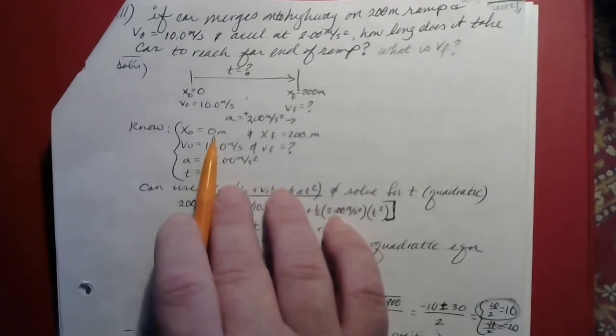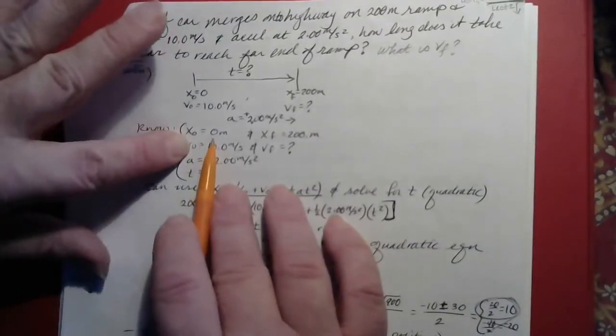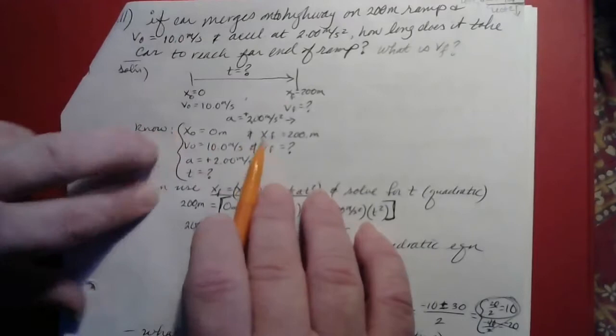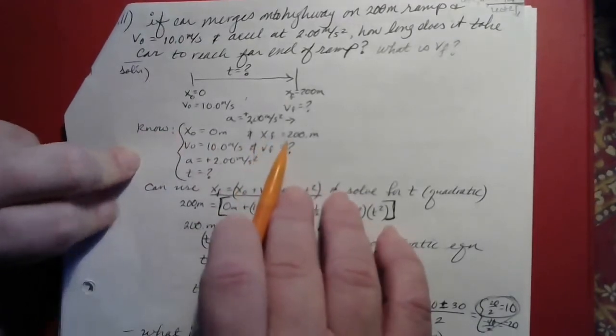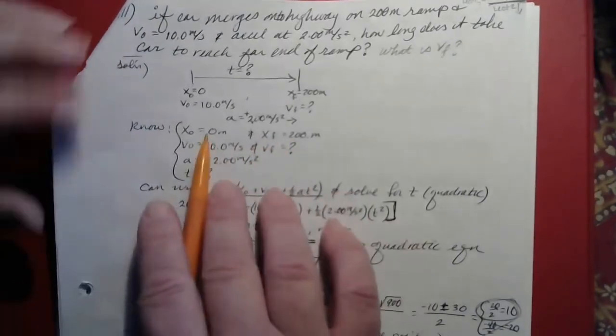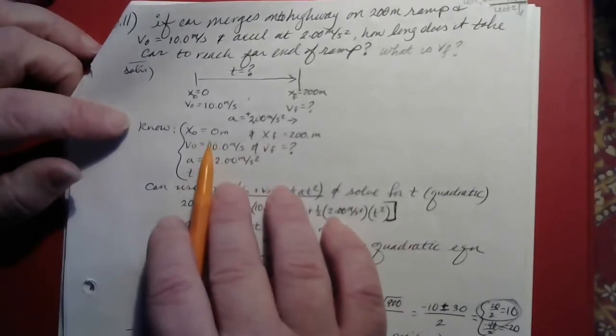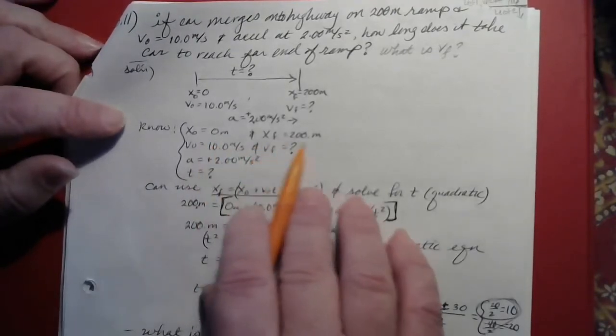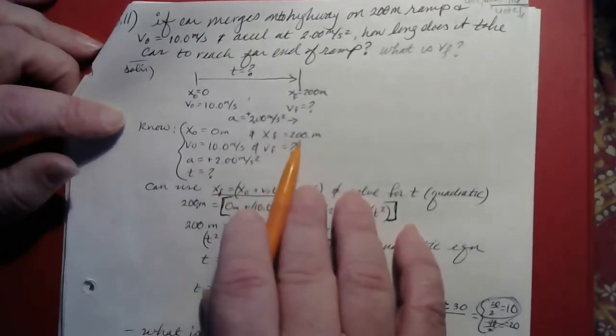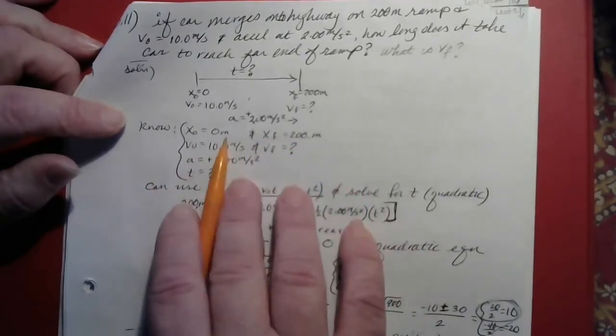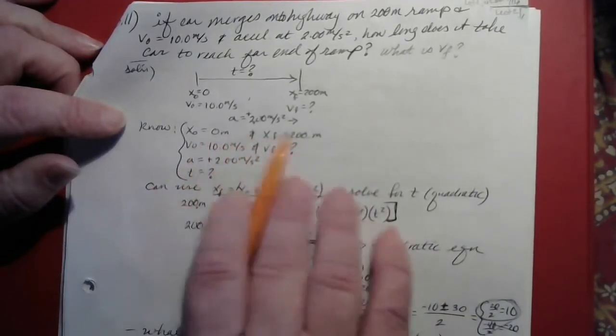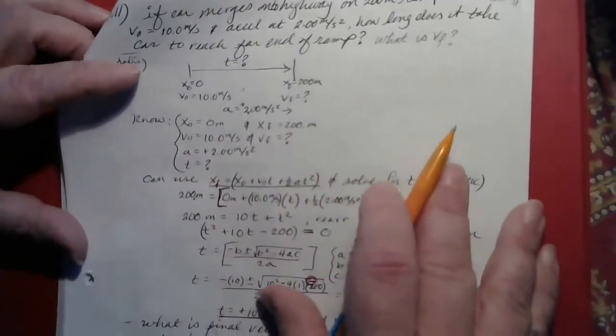But whatever value you assign to the original position, you do have to make sure that the final position is 200 meters greater. So if you wanted to say x original is 100 meters, that's fine. But then x final would have to be 300 meters. So that's really the only thing that matters, is the difference between x original and x final.